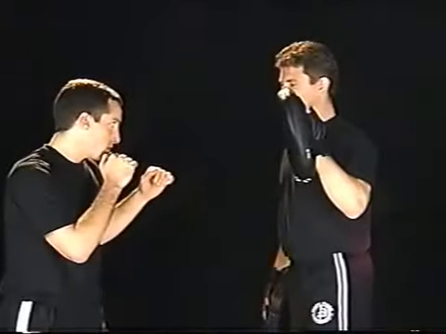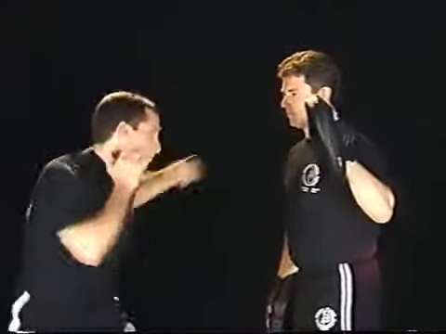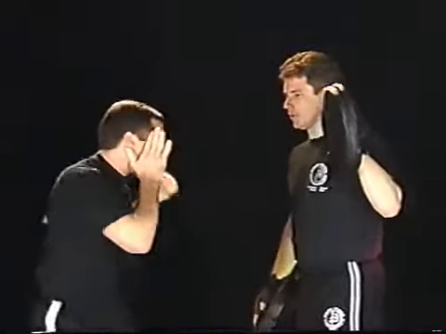straight left punches to a focus mitt. We emphasize fast recoiling of the attack.